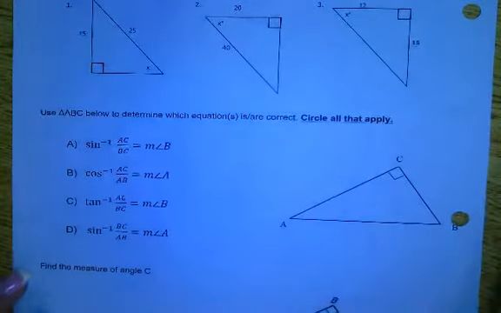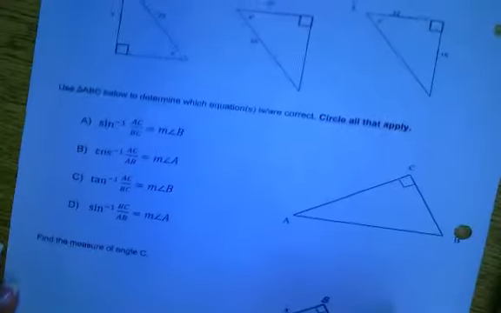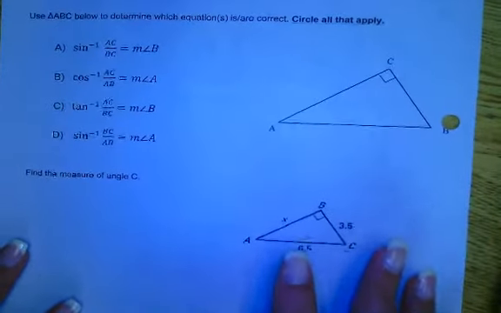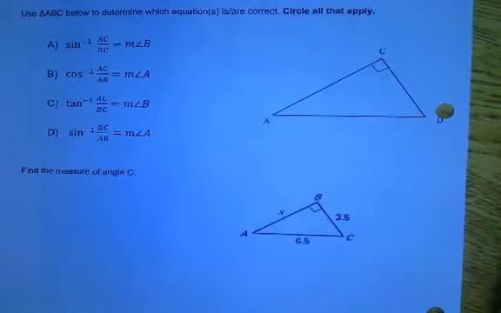On the back we just did 1, 2, and 3. That was the same thing as the first 3 on your warm-up. So skip down to: use triangle ABC below to determine which equations is or are correct. Circle all that apply. With your table, see if it's A, B, C, or D that is correct.